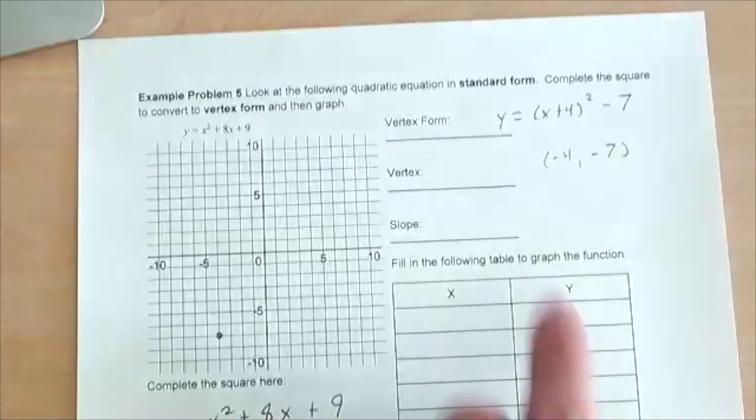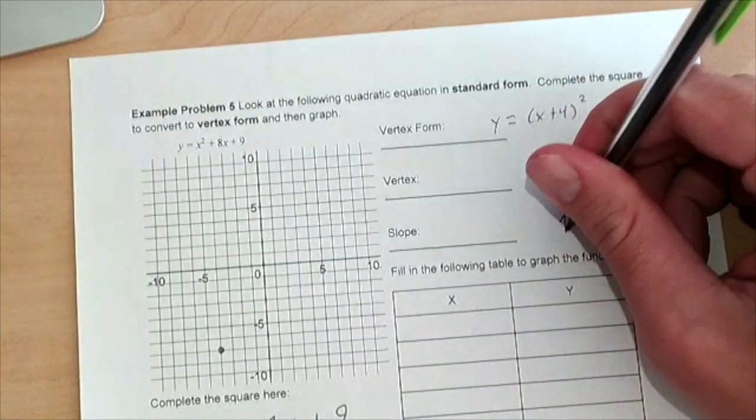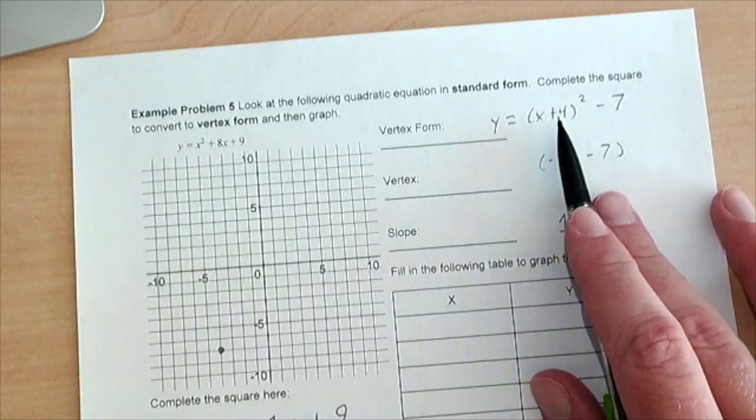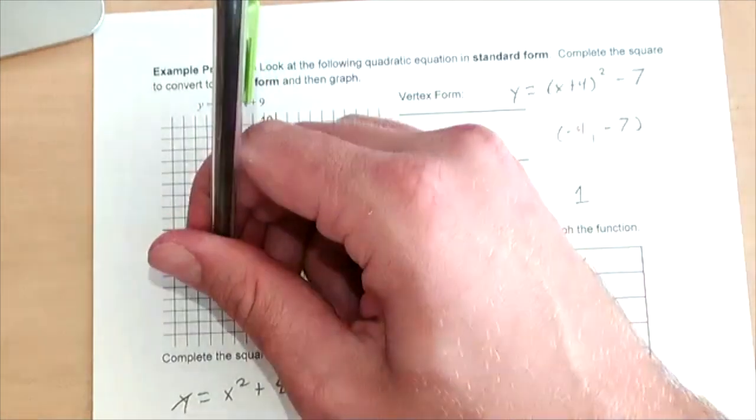Now, just like the last example, there is no slope. There's no number in front of our vertex area, the x plus 4 squared. And because that's true, the pattern is going to remain the same.